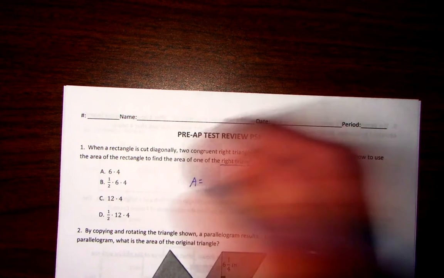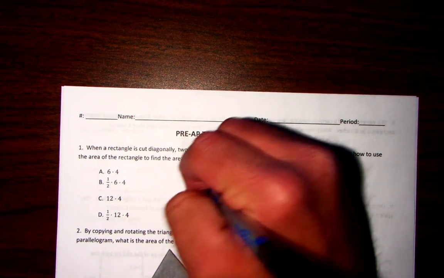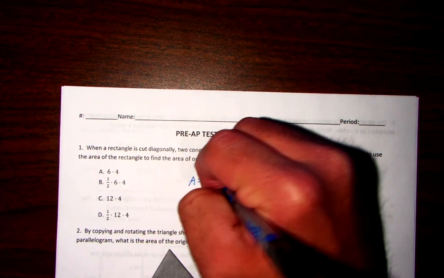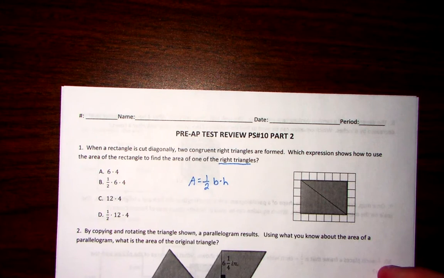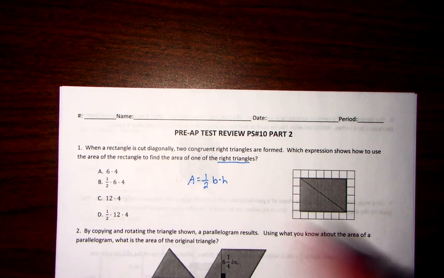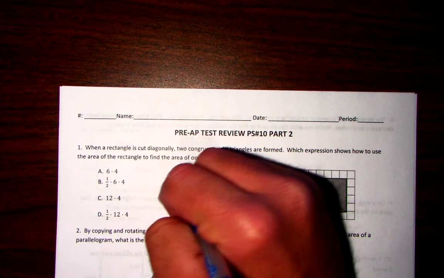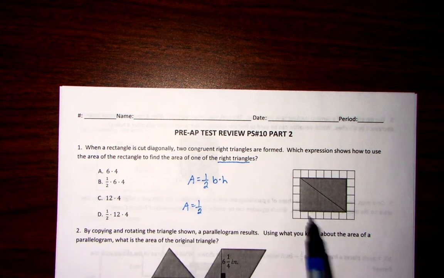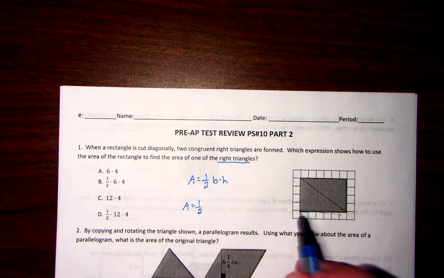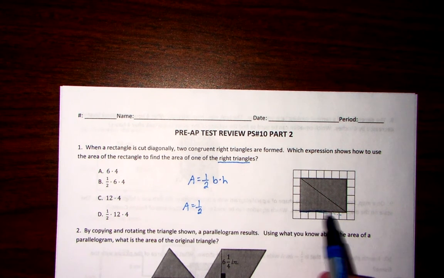Area equals 1/2 base times height. Well, all we have to figure out here is the base and the height. Well, here's your base right here at the bottom. Well, let's see. 1, 2, 3, 4, 5, 6.